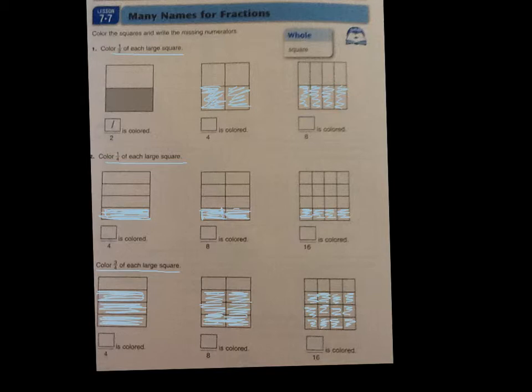This is what your page should look like all colored in. Who can tell me for number 1 what the missing numerators are for the 2 boxes? Correct. The second fraction should be 2/4 and the third fraction should be 4/8. Now, who can help me with number 2, filling in the numerator for each of the fractions? Correct. The first box should be 1/4, the second should be 2/8, and the third should be 4/16.